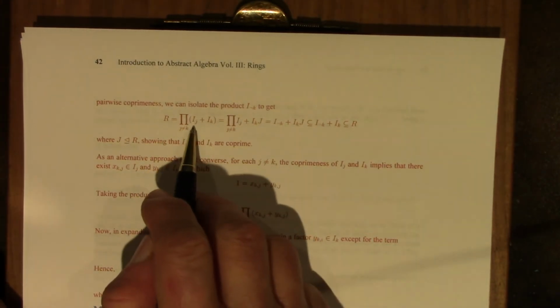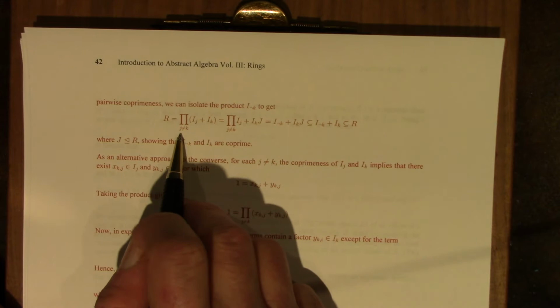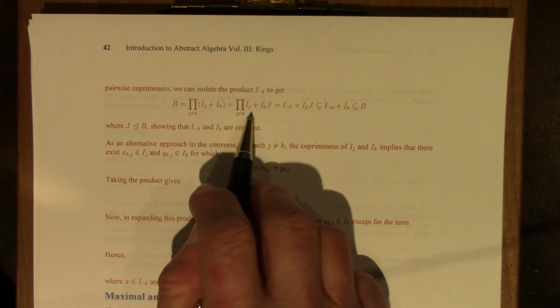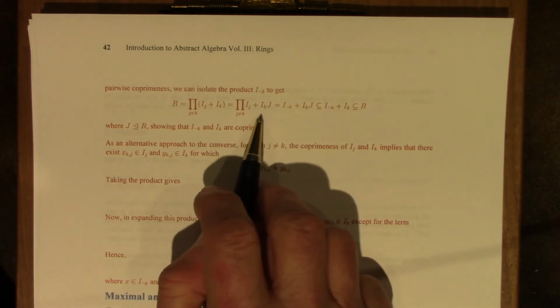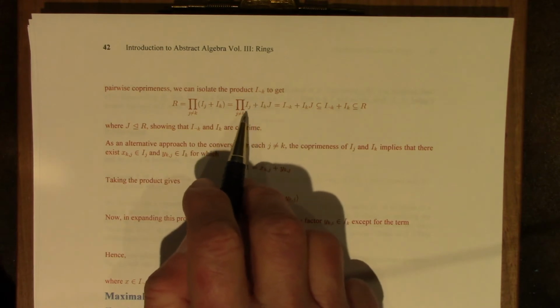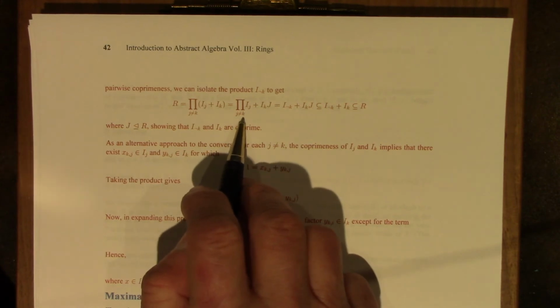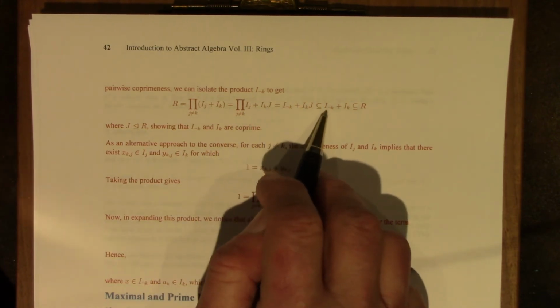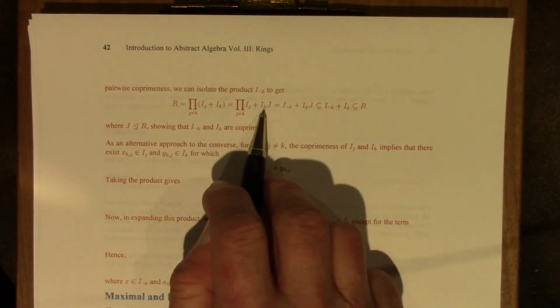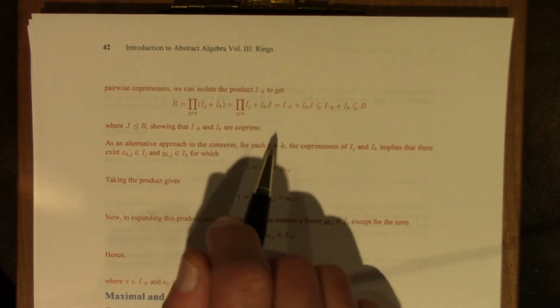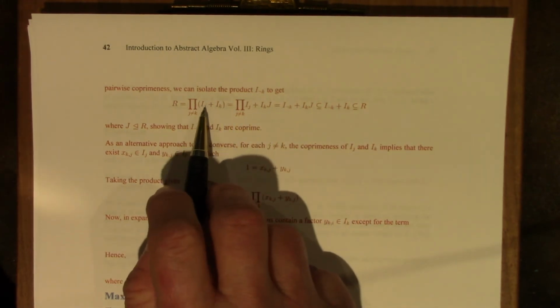So R is the product, as j ranges over all the indices except k, of this sum, and that will look like this, where this is the product of all of the ideals except Ik. So it's I sub not k. And this is all the terms involving I sub k in this product. The only one that does not comes from this first term here, I sub j.